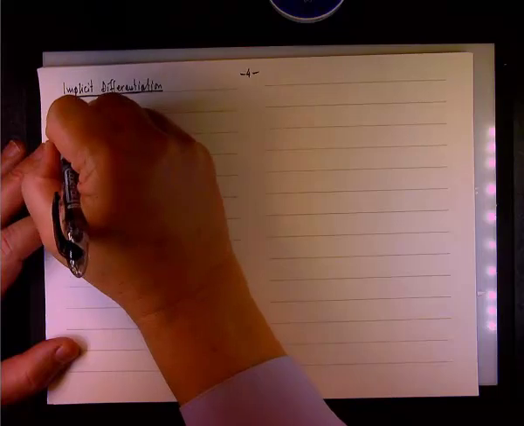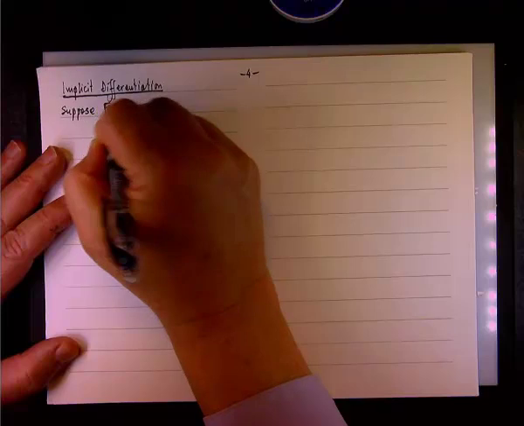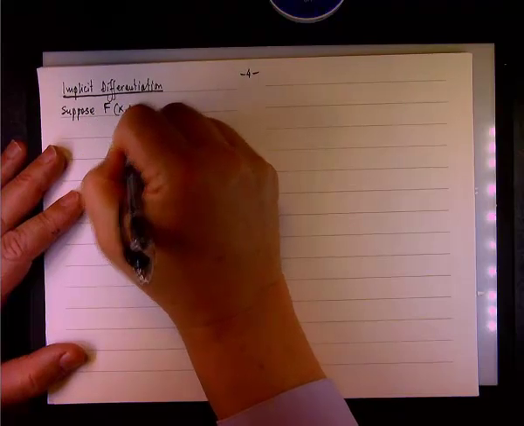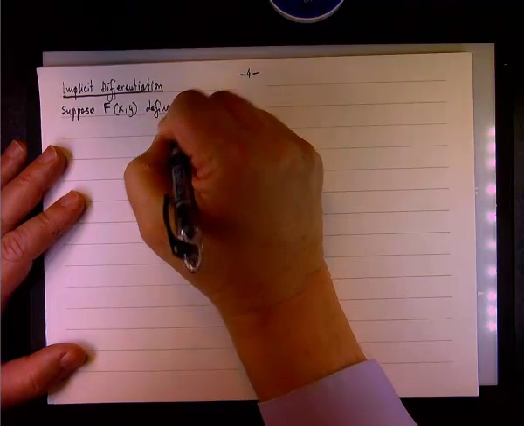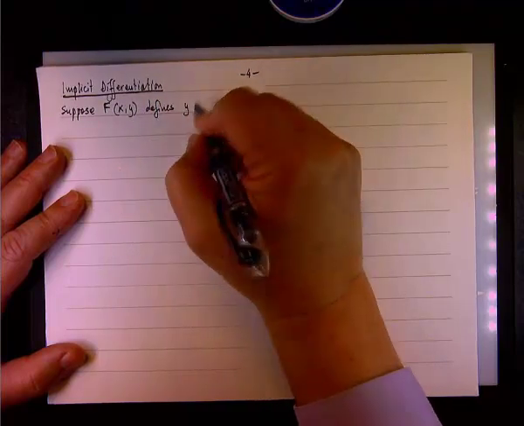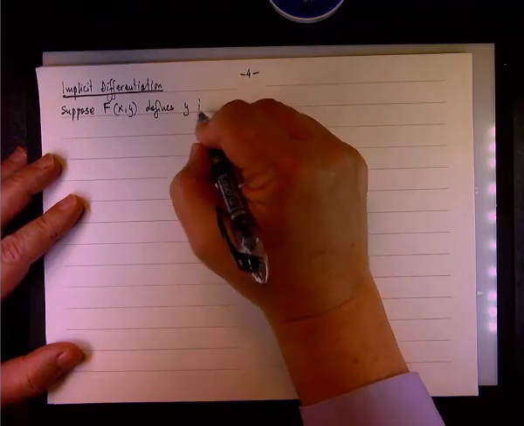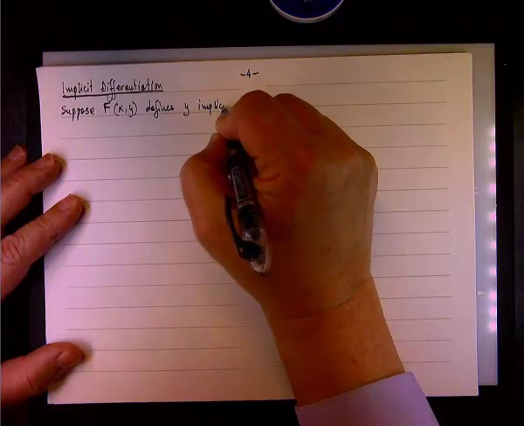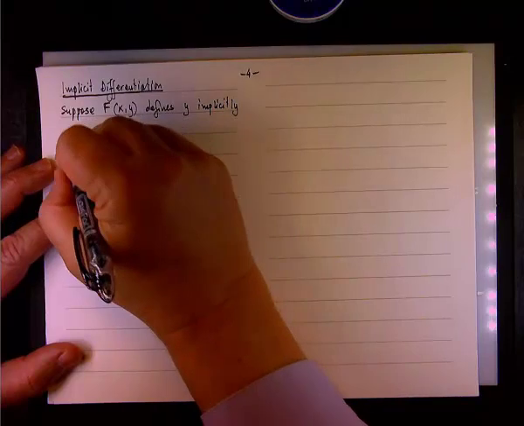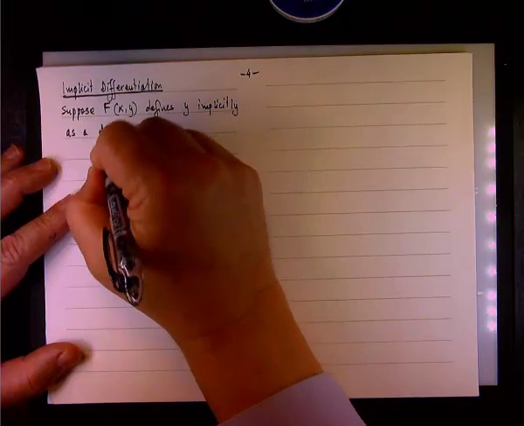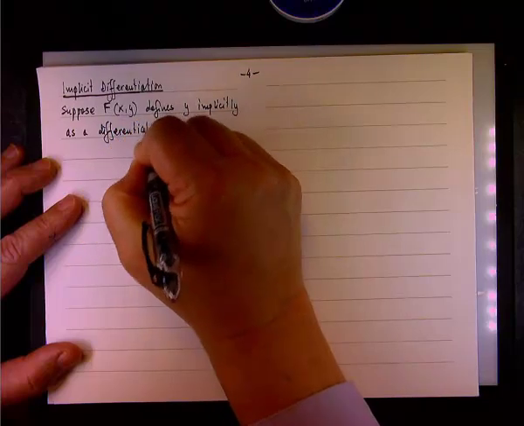So let's start with the supposition: suppose I'm going to create another function, uppercase F, and F of x, y defines y implicitly as a differentiable function of x.